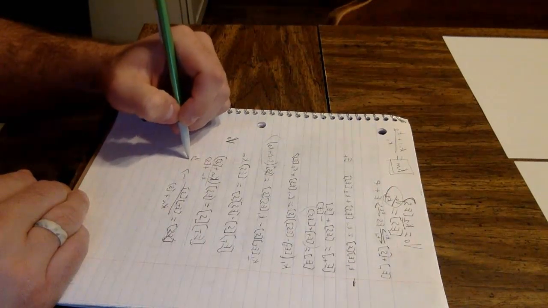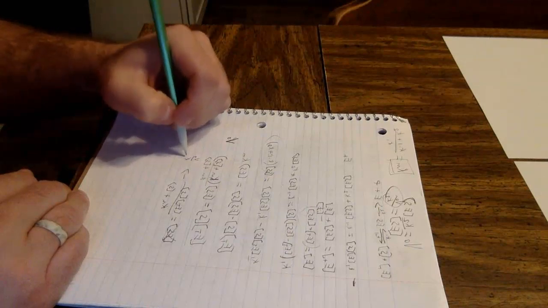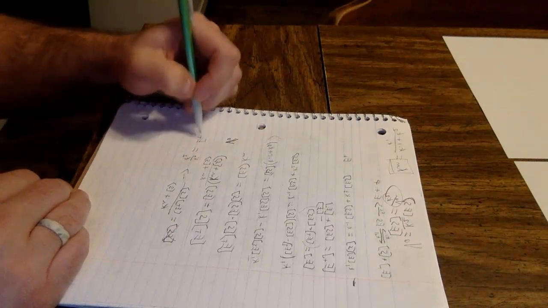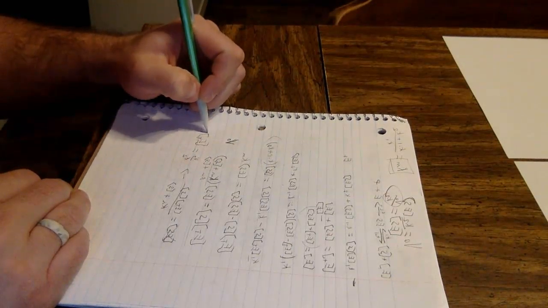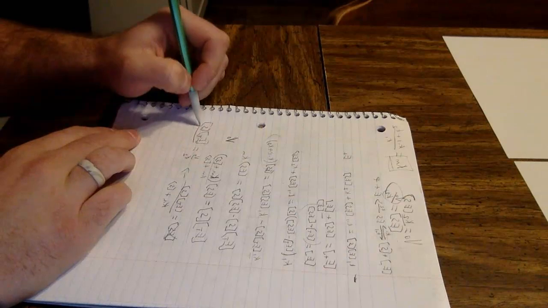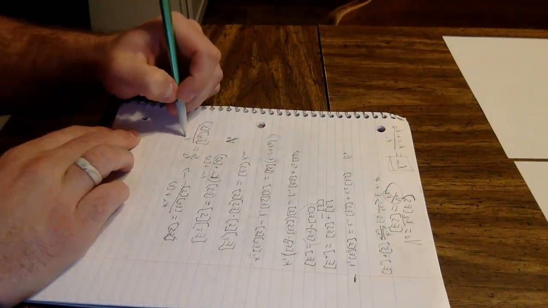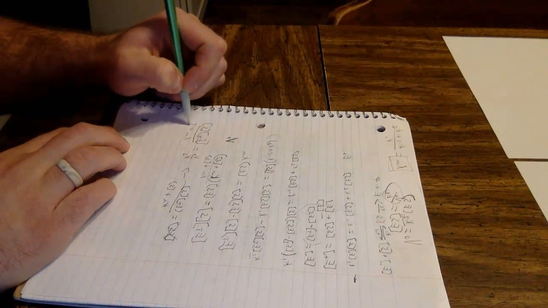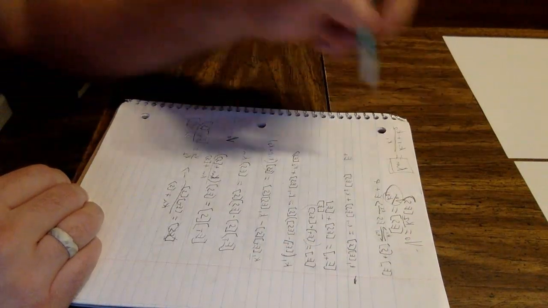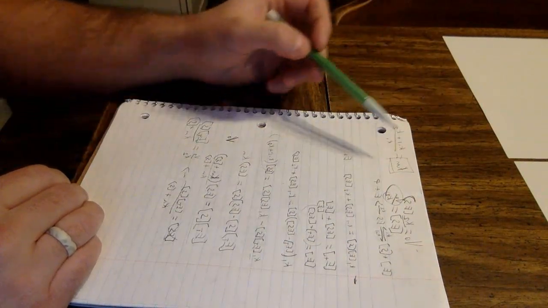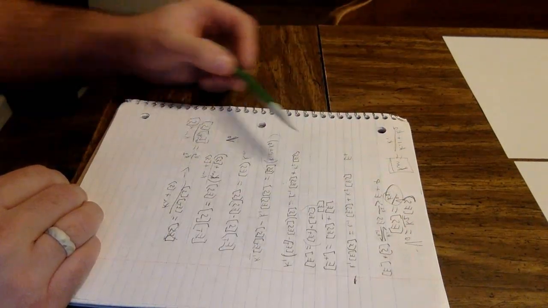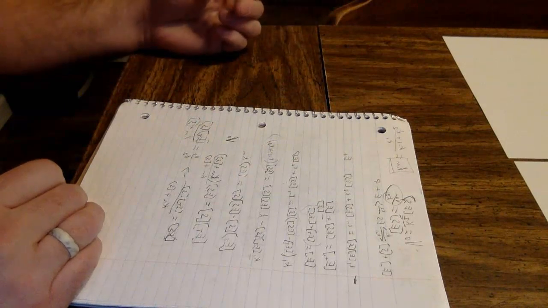So we have V naught over K2 equals enzyme total times substrate concentration divided by Michaelis constant plus substrate concentration. Okay, so these are the assumptions that we've been working with. Michaelis constant, V naught is equal to these things. The steady state assumption as well.